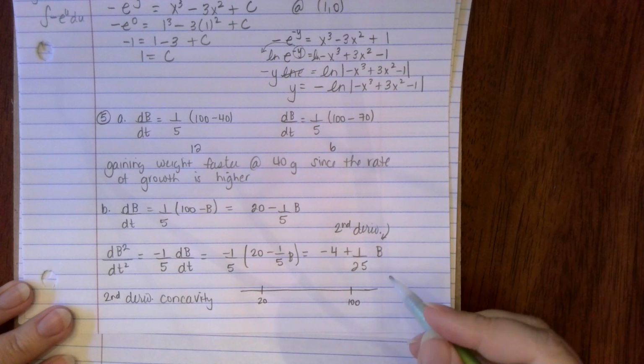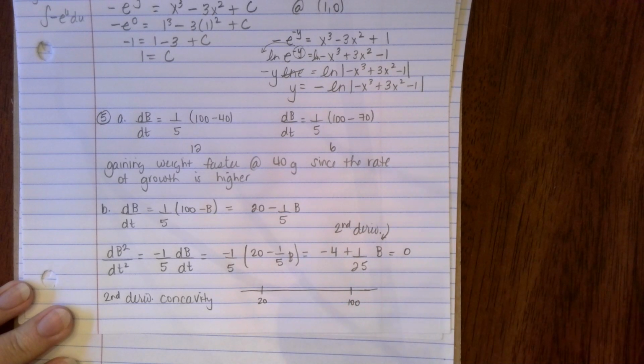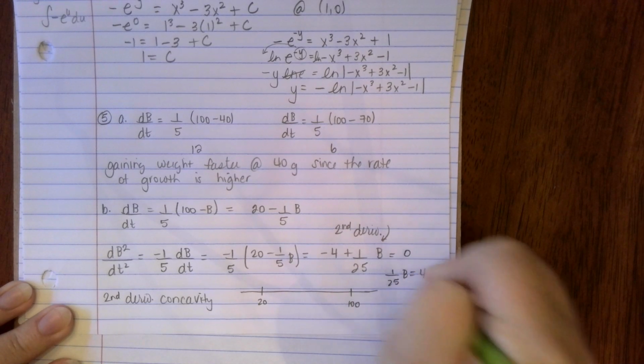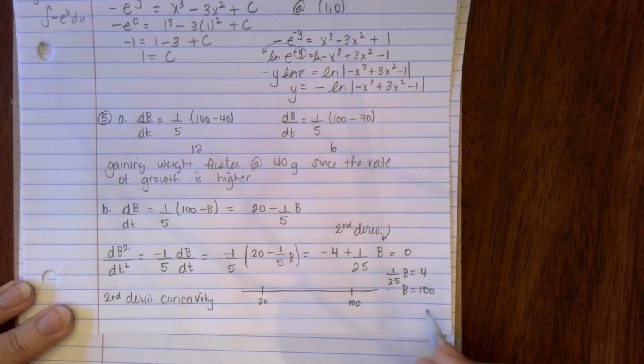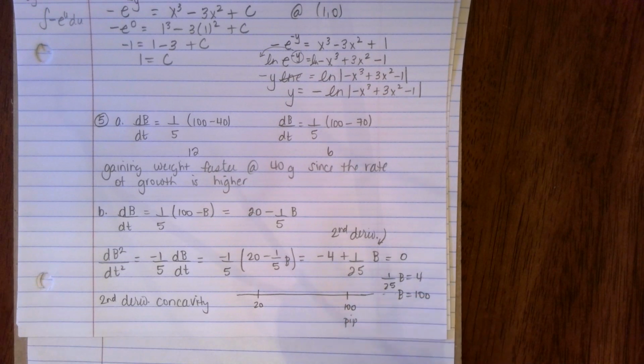Now one thing that I did is I wondered what my PIP is, my possible inflection point. So if I set this equal to 0, I'm going to add 4, and I'm going to multiply by 25, and I find out that b is equal to 100. So 100 is actually my PIP, my possible inflection point.